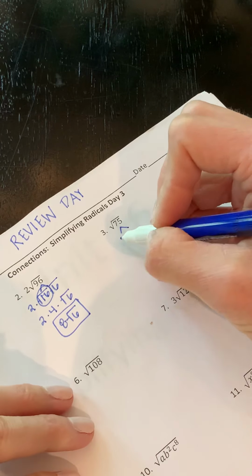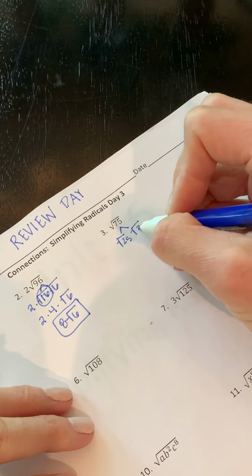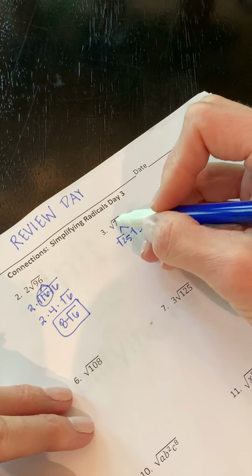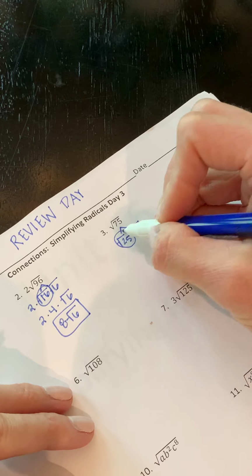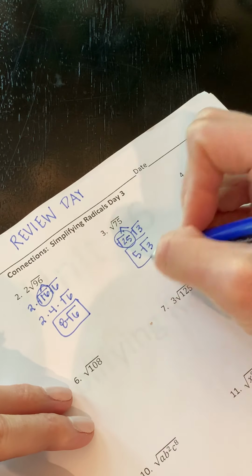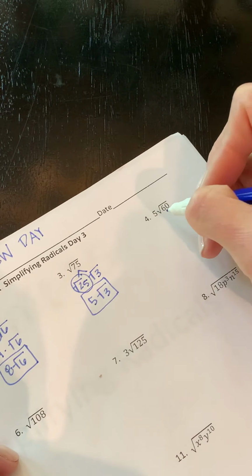Square root of 75, that's going to be the square root of 25 times the square root of 3. Hopefully you'll start recognizing the largest perfect square within a number. So now I'm going to take the square root of 25, multiply it by the square root of 3. That is simplified. So we are going to move forward.